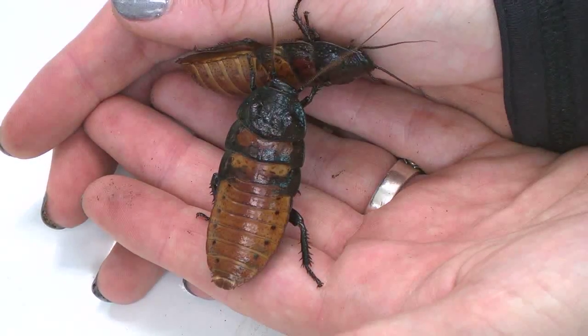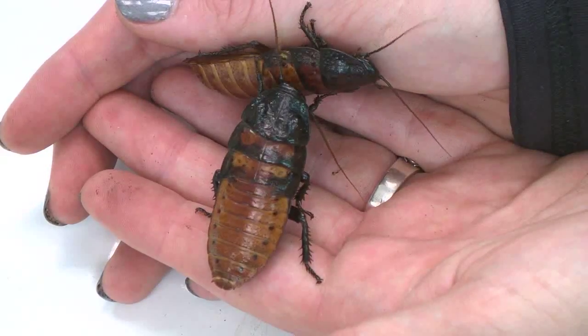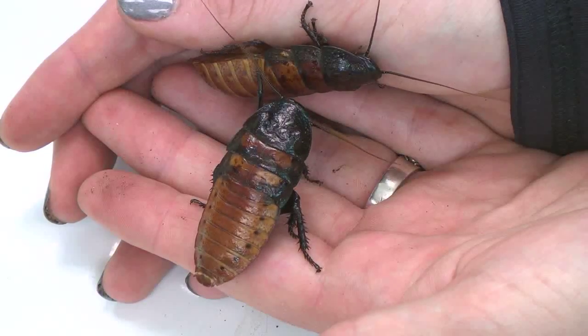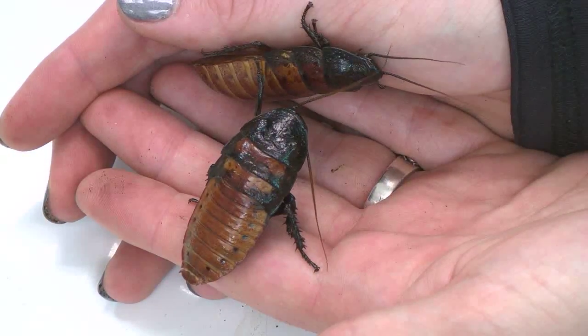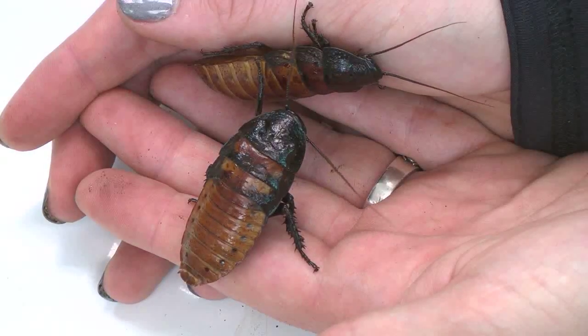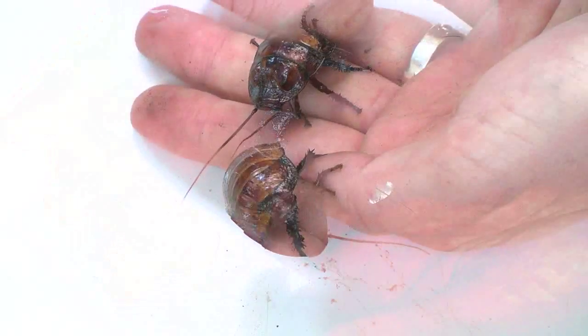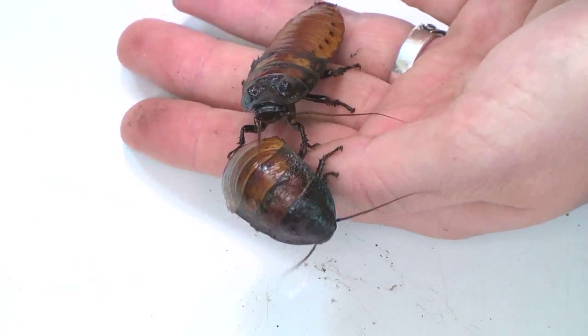They're actually great for smaller students to hold because they are so big, and they don't really move much. On occasion, they will want to kind of run, but it's always good to hold them over a table and you'll be able to capture them right away. Now on that note, if they do happen to get out, they are not pests, so they will not infest anywhere in the school or the home that they are kept in.